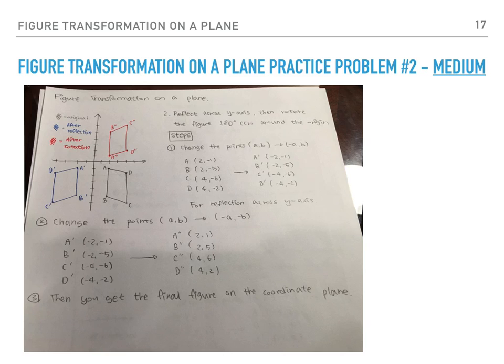And then you're going to reflect across the y-axis. Change the points (a, b) to (-a, b). This is going to take A prime, (-2, 1), and create a new point, A double prime, located at (2, 1).